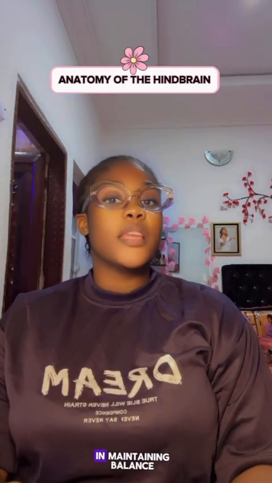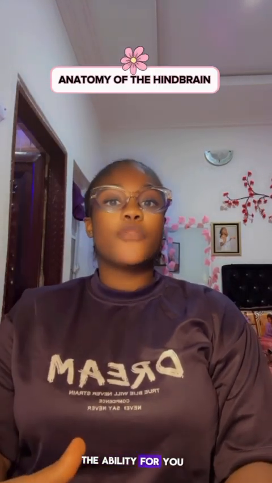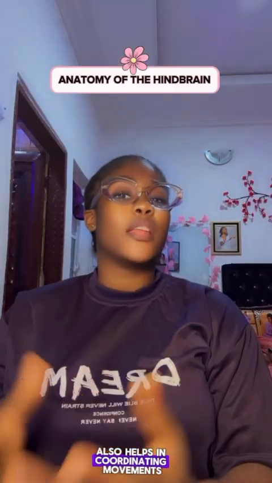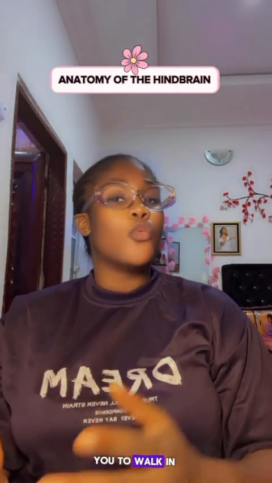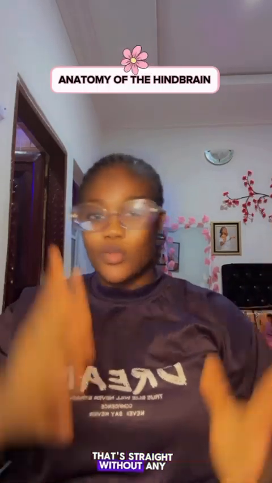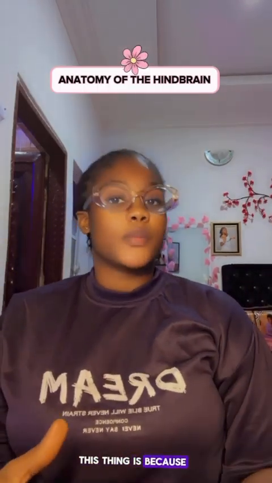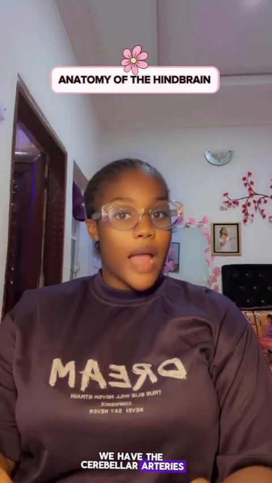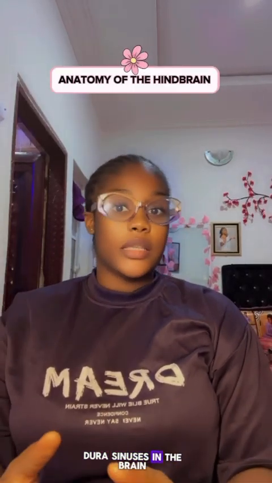Now let's talk about the functions of the cerebellum. The cerebellum helps in maintaining balance. The ability for you to stand up and have stamina is because of your cerebellum. The cerebellum helps in maintaining posture, and also helps in coordinating movement. The ability for you to walk in a linear way, that's straight, is because of what? The cerebellum. Blood supply to the cerebellum, we have the cerebellar arteries and we have the dural sinuses in the brain.